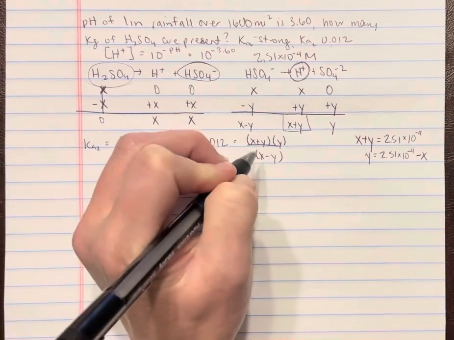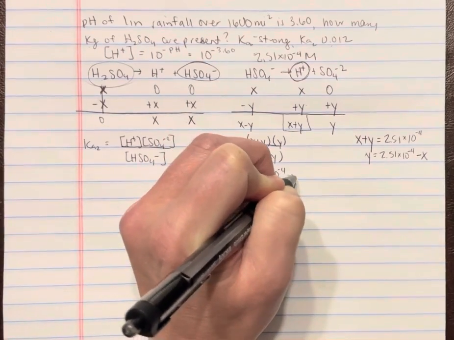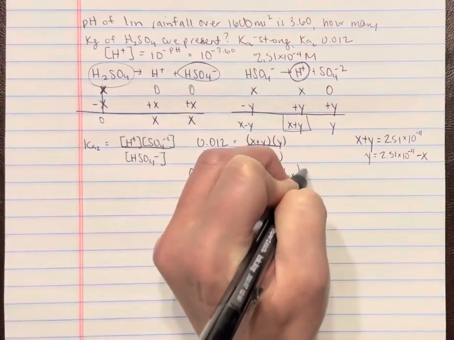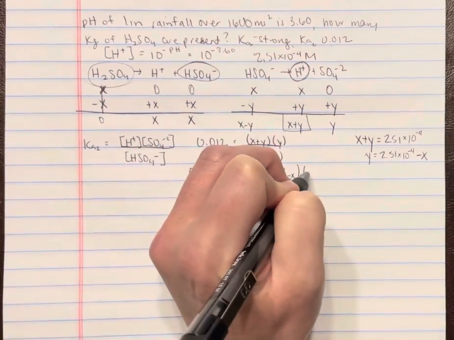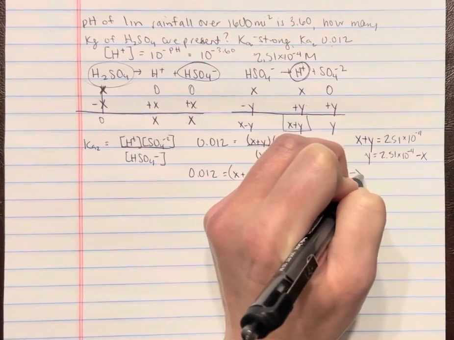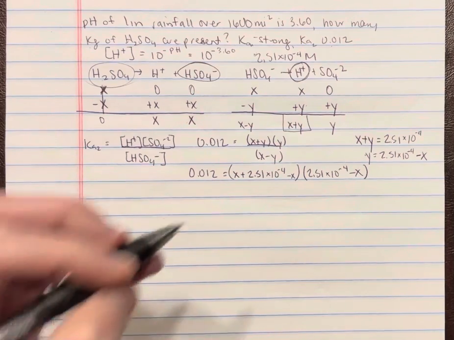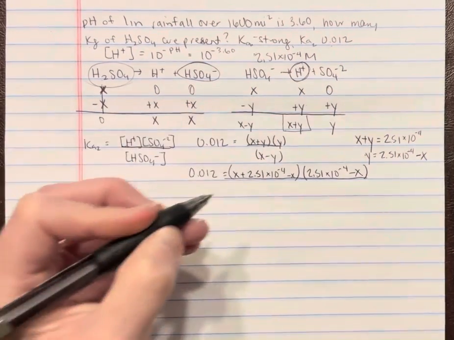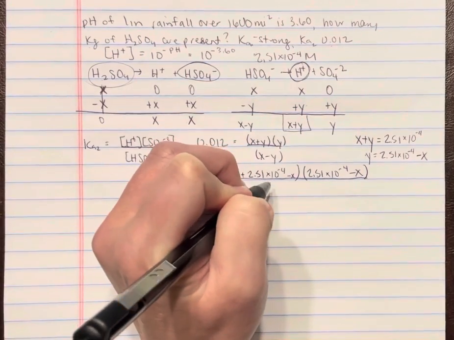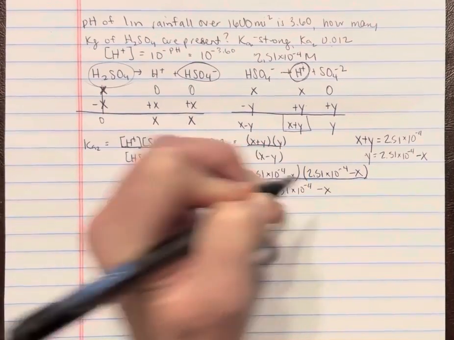X plus 2.51 times 10 to the minus 4 minus X, times Y, which is 2.51 times 10 to the minus 4 minus X, over X minus 2.51 times 10 to the minus 4 minus X.